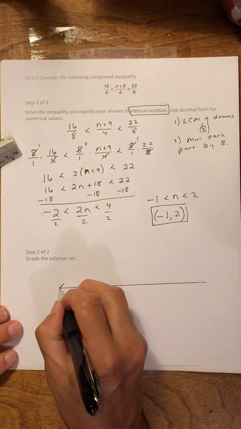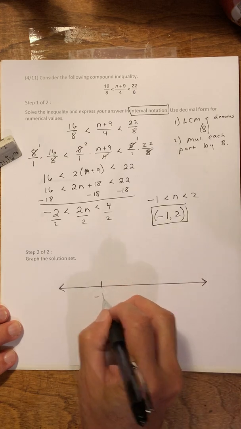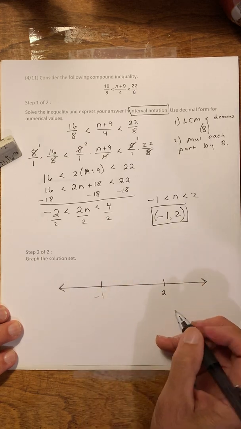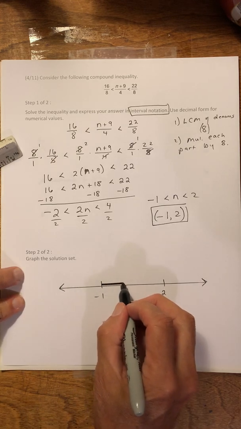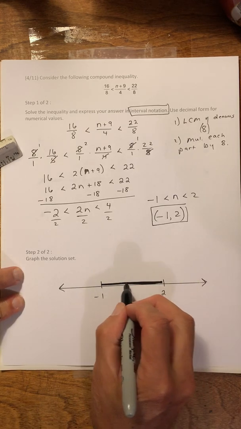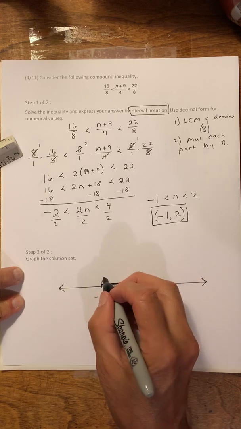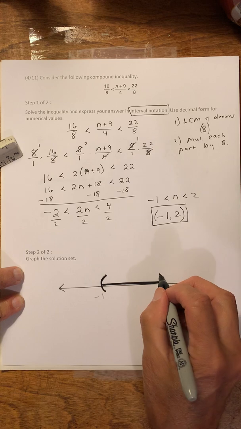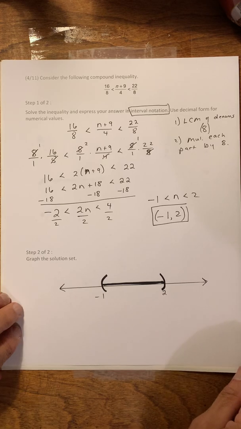It's everything from negative 1 to 2. Since there are parentheses here, there will be parentheses here. Endpoints are not included. Hey, this is going along fine.